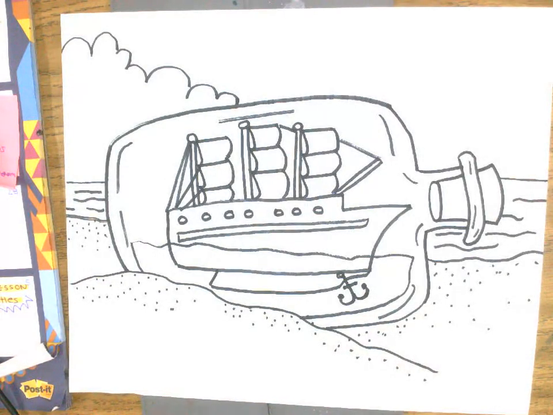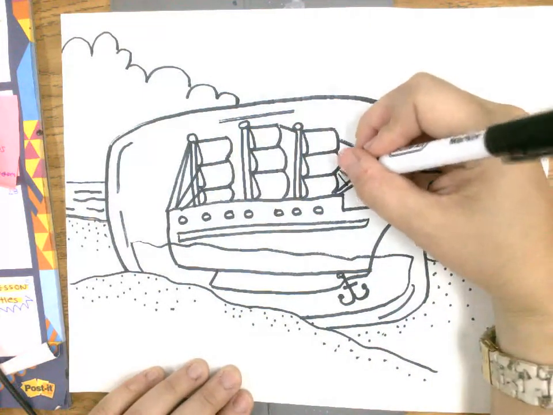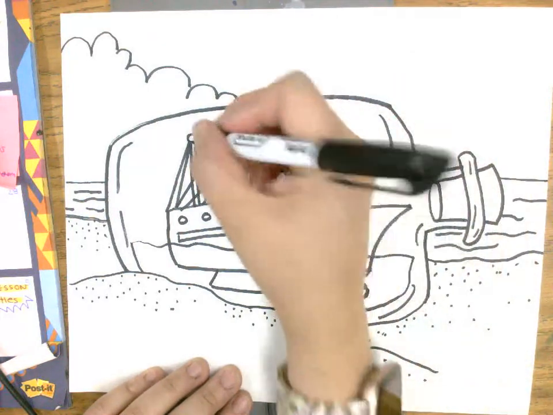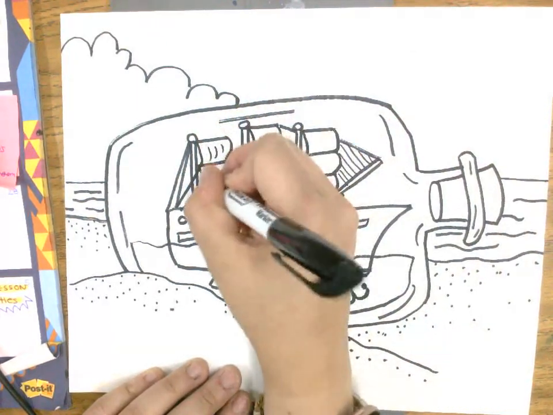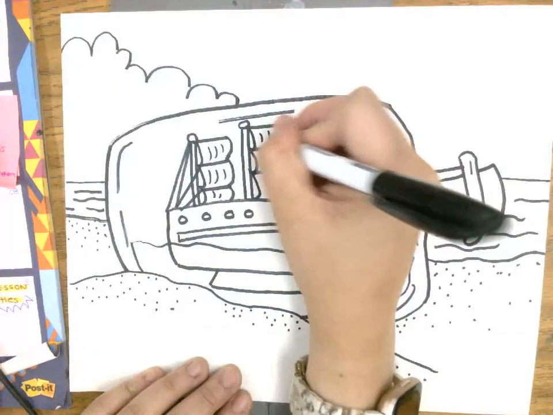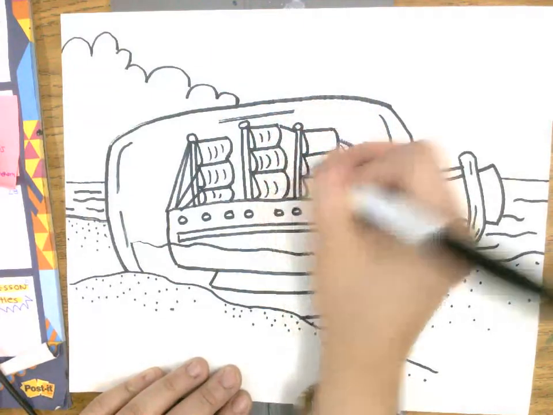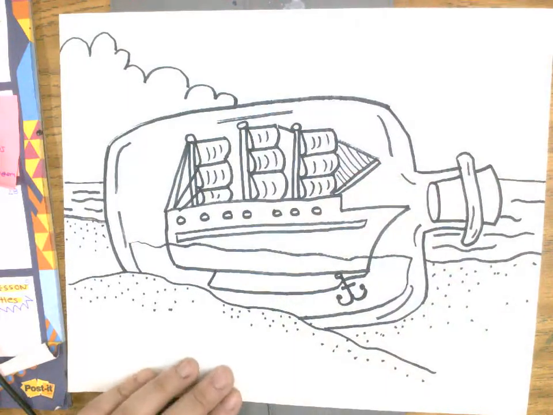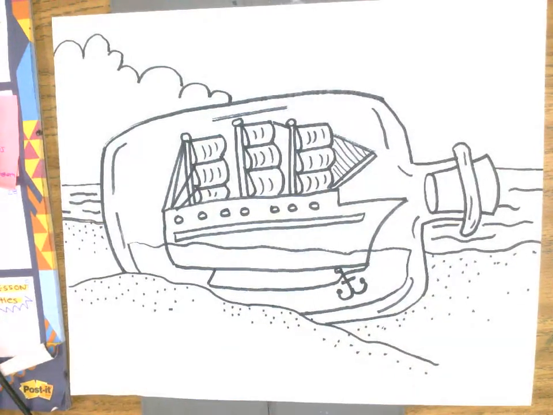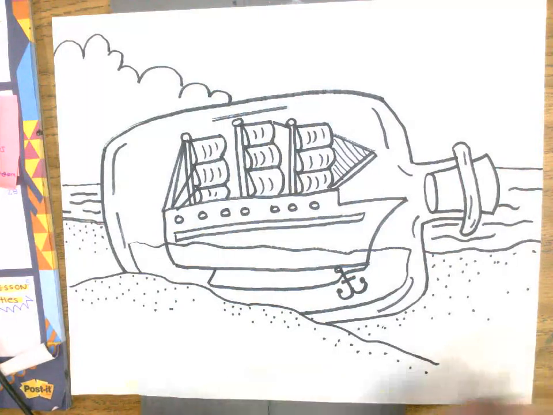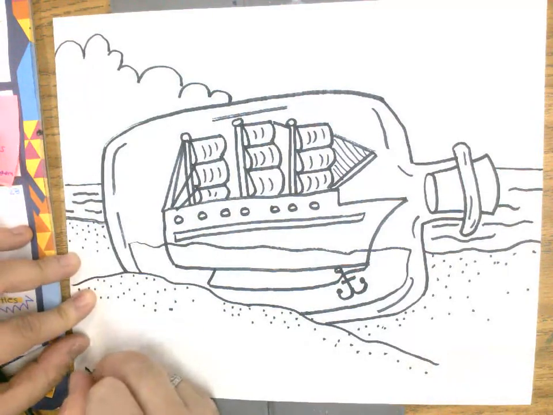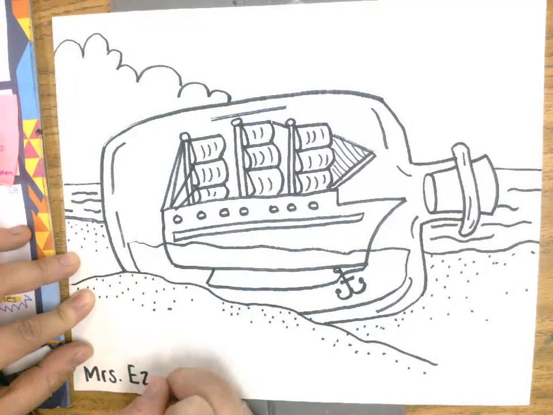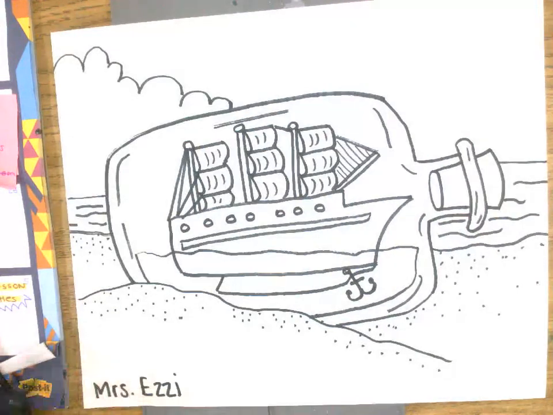Okay, last but not least, if you want to add some details in your sails, you can get cool with your designs here. I'm just going to add some lines just to finish her off. And that would be your beach still life boat with the drawing. Last but not least, I'm going to sign my name. Make sure your name is on it. And now we can get to coloring with that value.